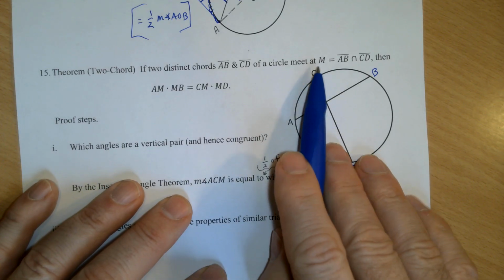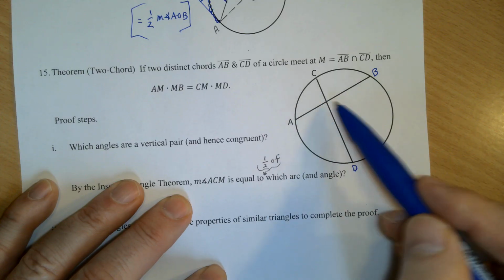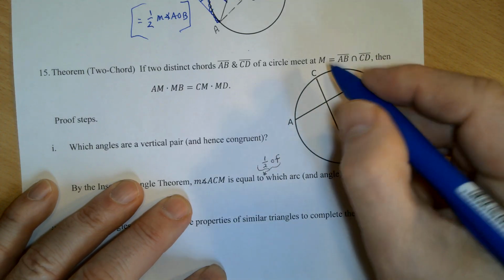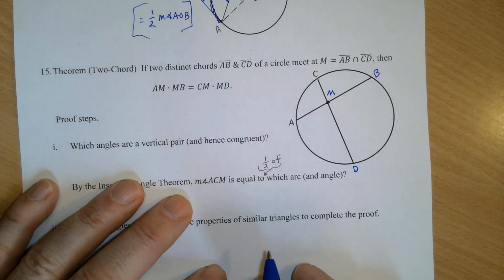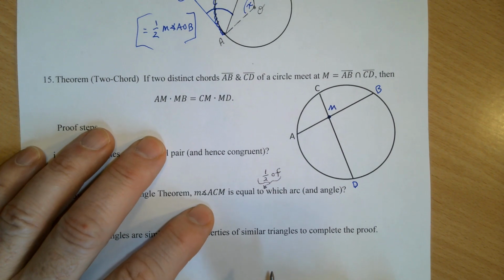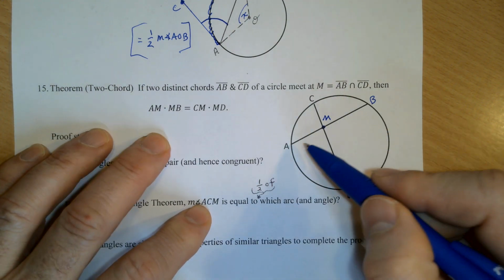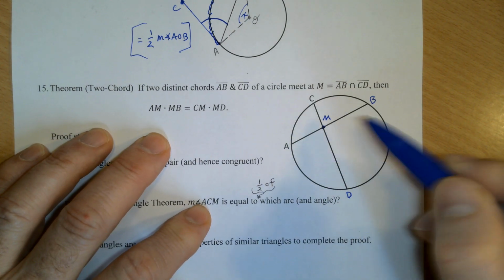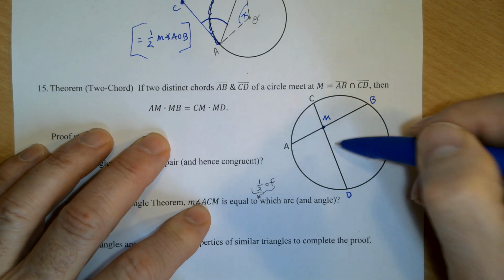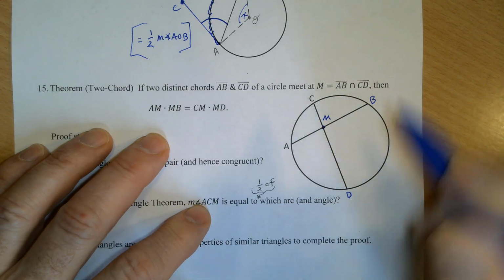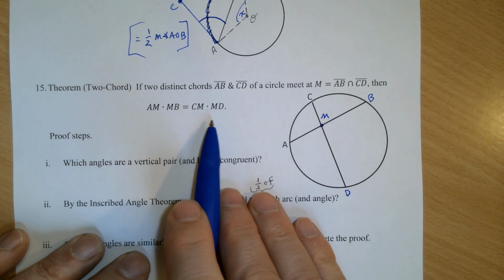And they meet at point M. So, in other words, M is the intersection of these two line segments, AB and CD. That point right there, I'll put the M right there. What this theorem is telling us is that if you look at these two chords, this length times this length is going to be equal to this length times this length. Okay, AM times MB is equal to CM times MD.